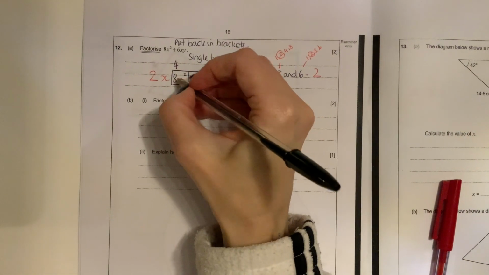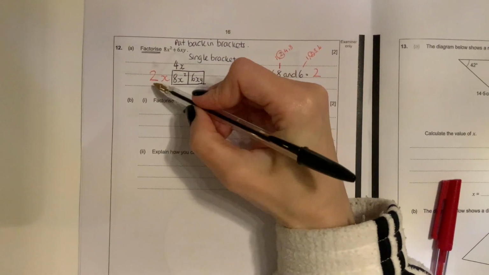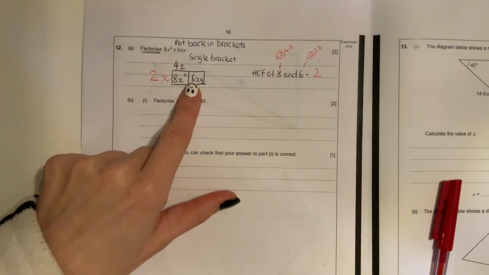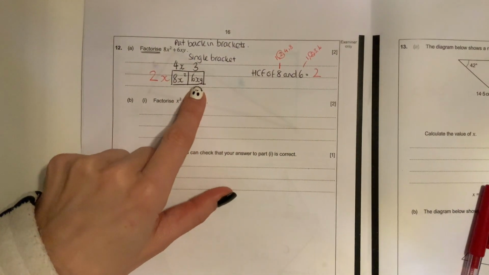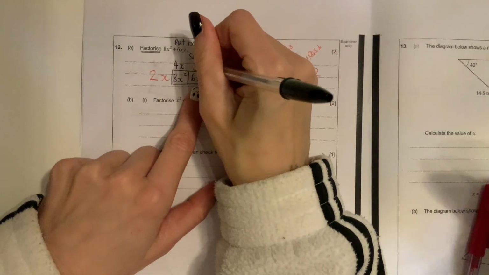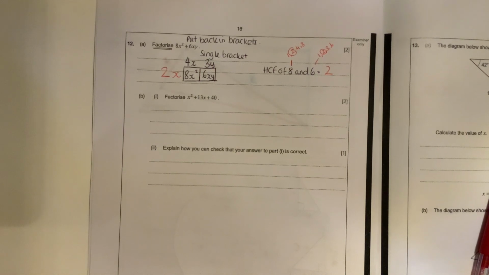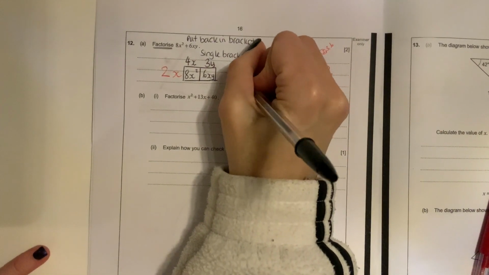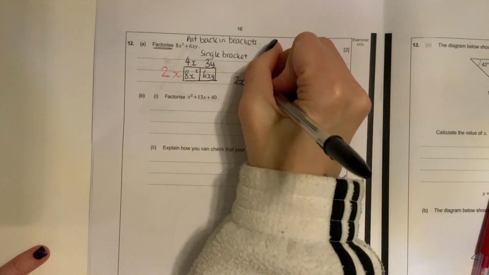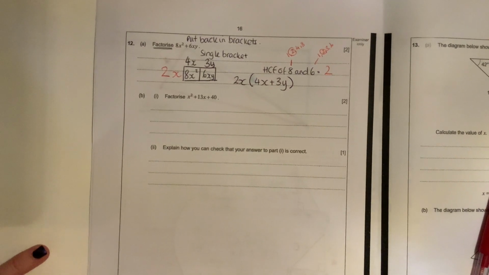What would I multiply x by to get x squared? x. The next bit, what would I multiply 2 by to get 6? 3. And what would I multiply x by to get xy? y. So what I've got now is my factorised parts, but I just need to write it out fully in its bracket. So 2x goes on the outside and 4x plus 3y goes on the inside.